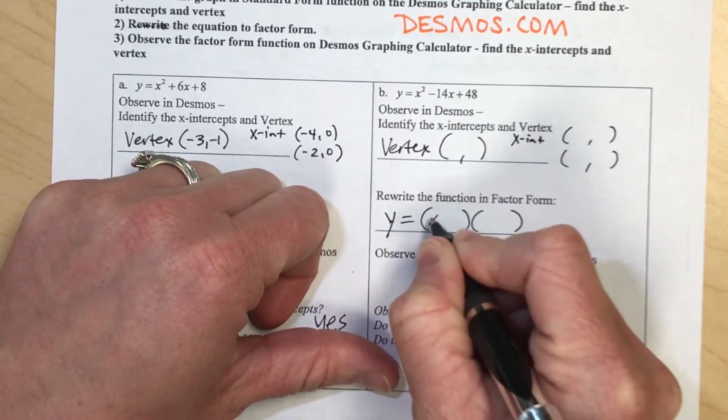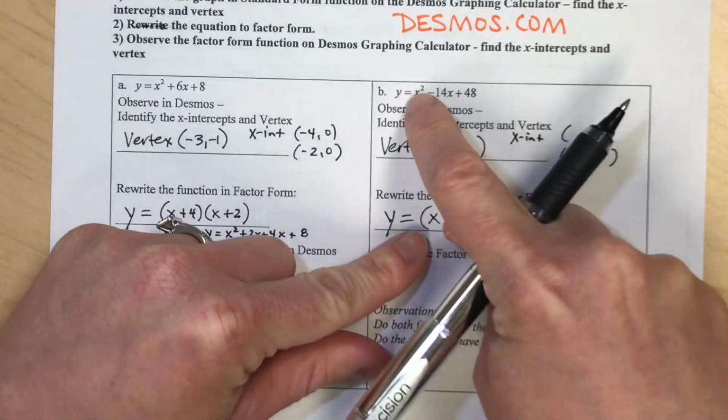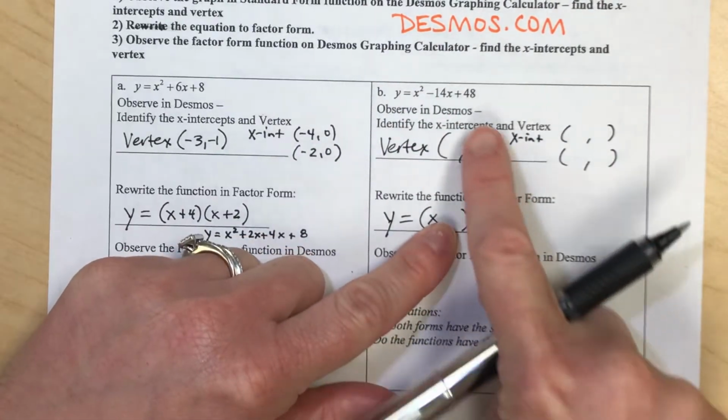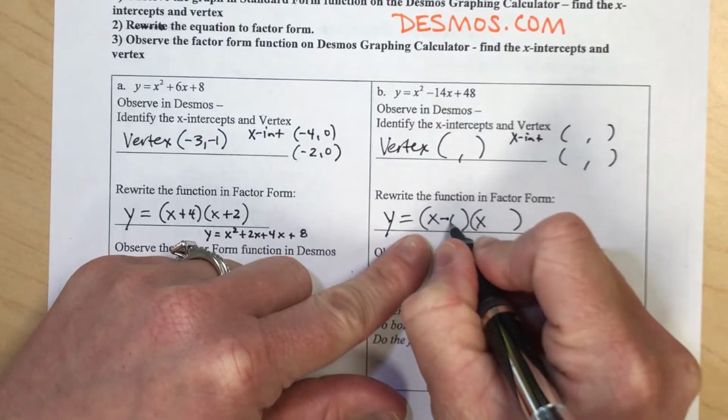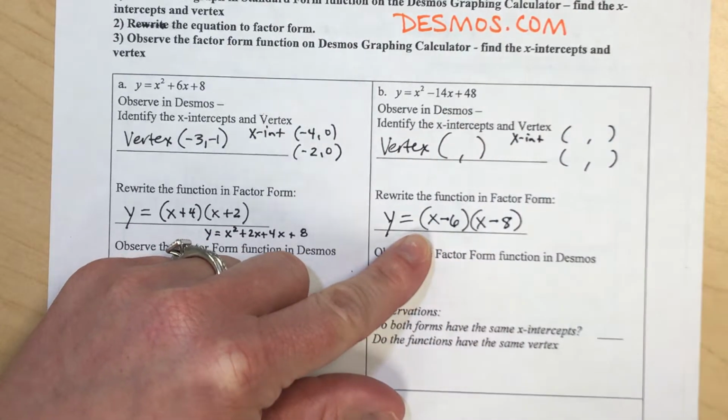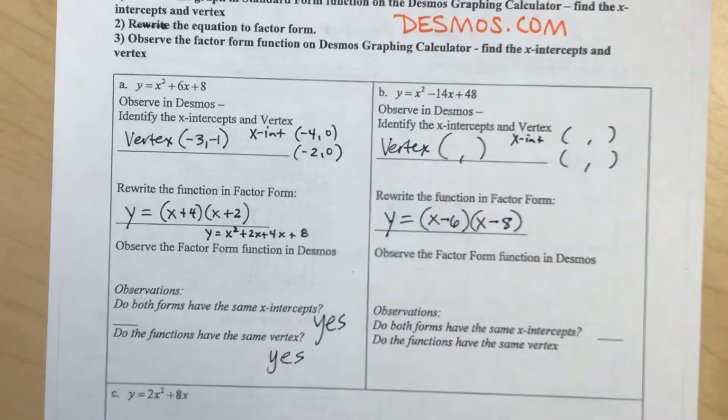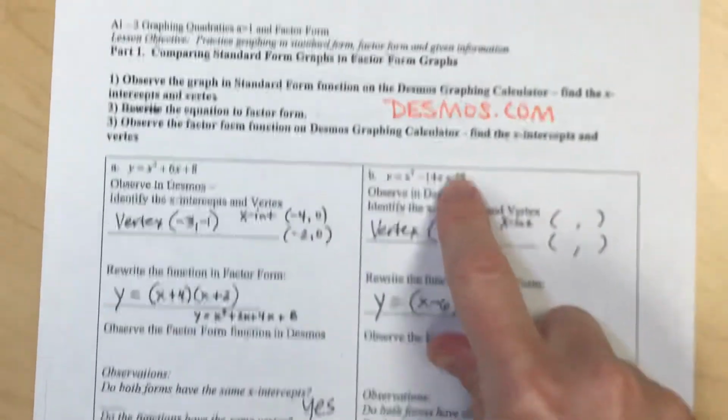As you're thinking, I'm going to get my factors ready. X times x will get us x squared, but the two numbers that will multiply to make 48 and add to make negative 14 are negative 6 and negative 8. And so now I'm going to go over to my computer and type in both of these functions.